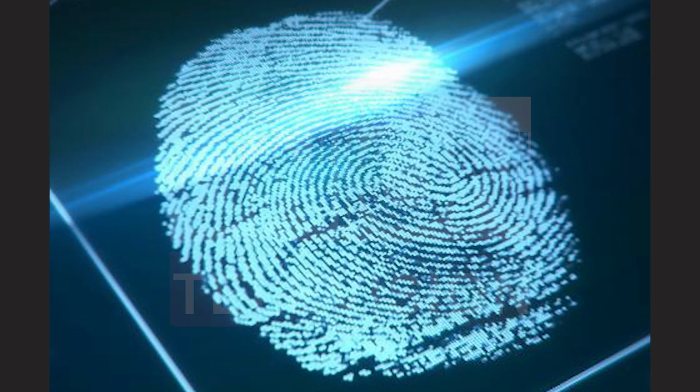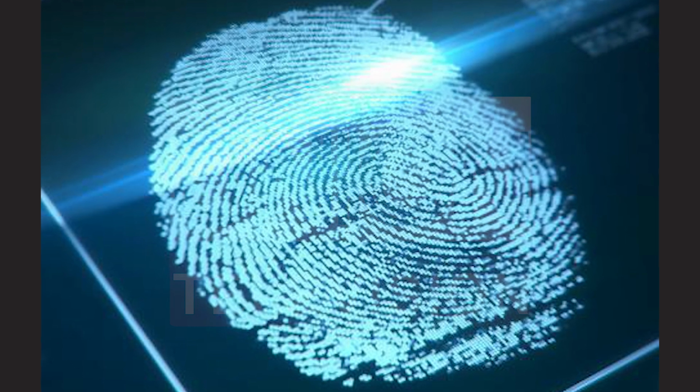That is known as DNA fingerprinting. The same way we have fingerprinting for identification, we also have DNA fingerprinting, which is used for DNA analysis.